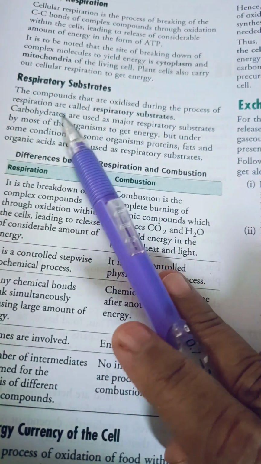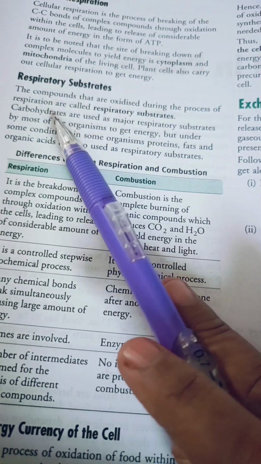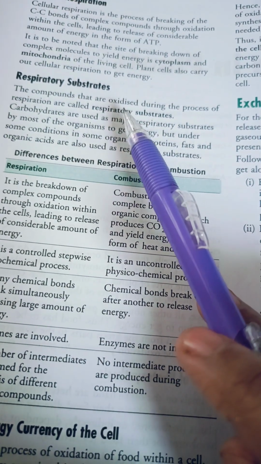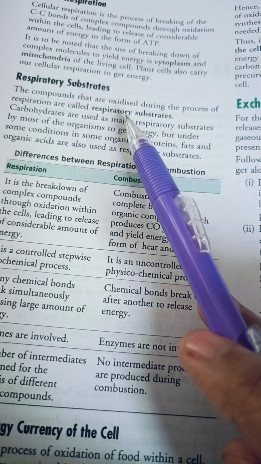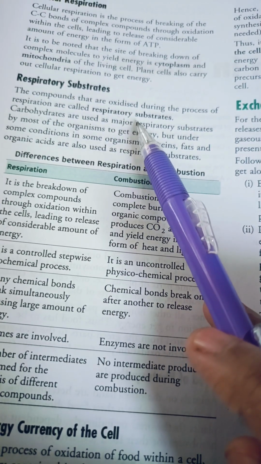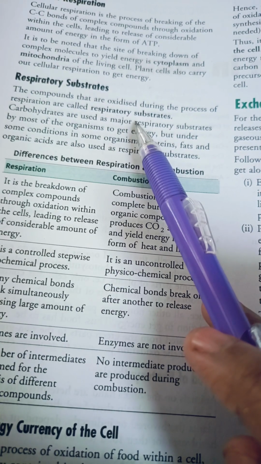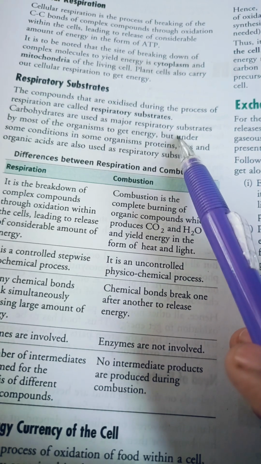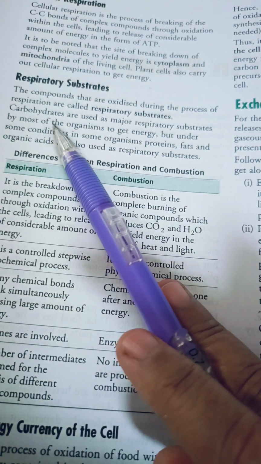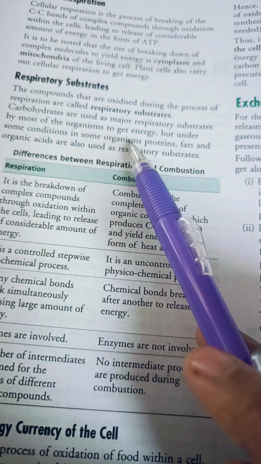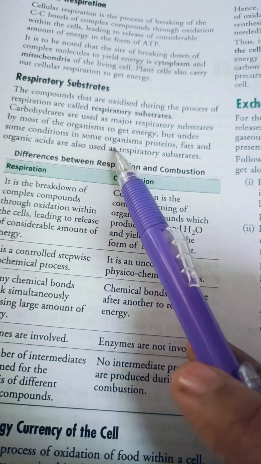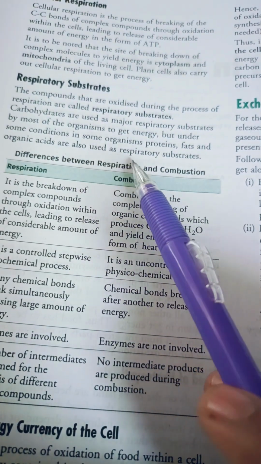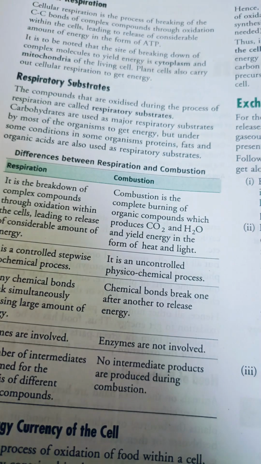Respiratory substrates. The compounds that are oxidized during the process of respiration are called respiratory substrates. Carbohydrates are used as the major respiratory substrate by most of the organisms to get energy, but under some conditions in some organisms, proteins, fats and organic acids are also used as respiratory substrates.